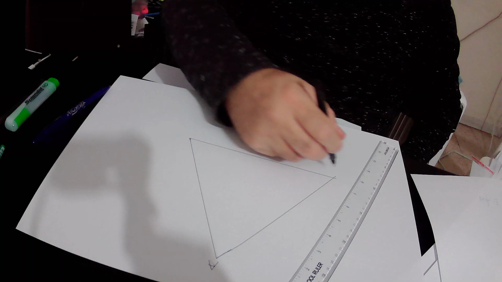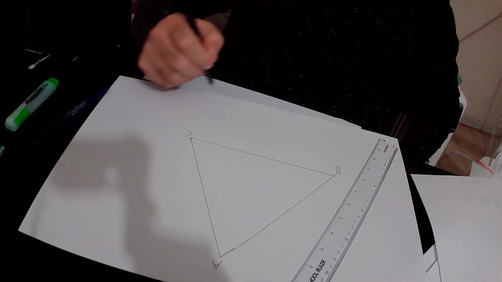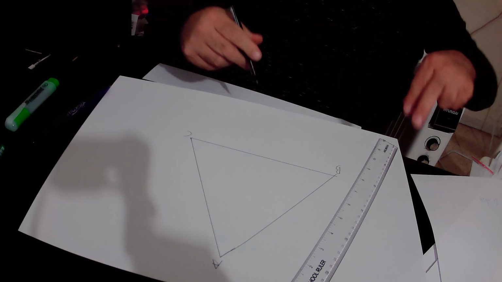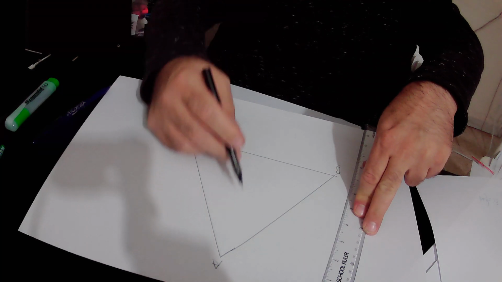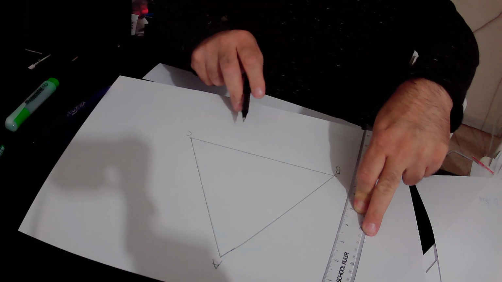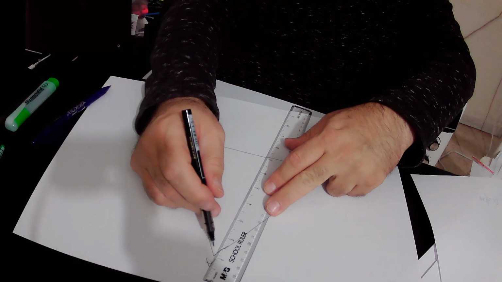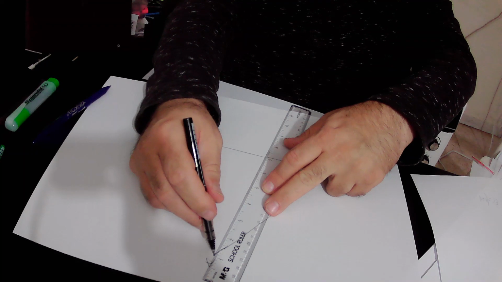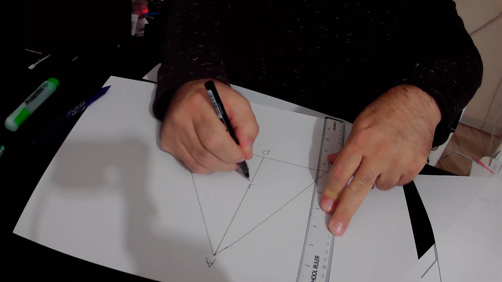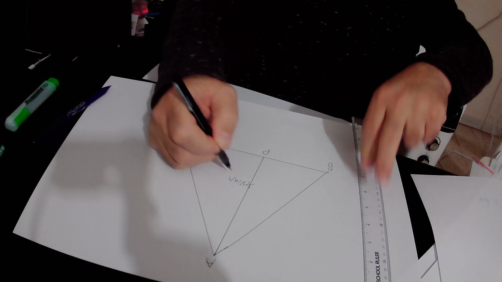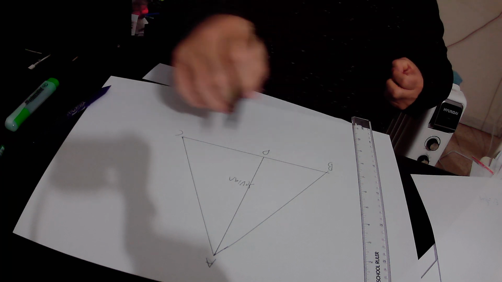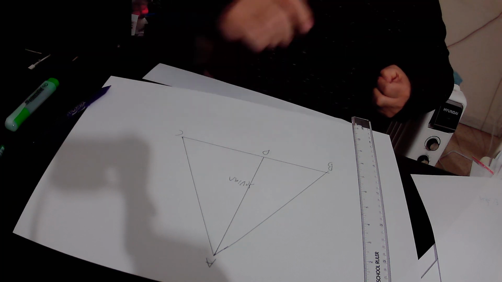So this is triangle ABC, and the Cevian extends from point A and touches side BC at any point. This is the Cevian. Stewart's theorem yields a relation between the side lengths of the triangle and its Cevian, the Cevian AD.